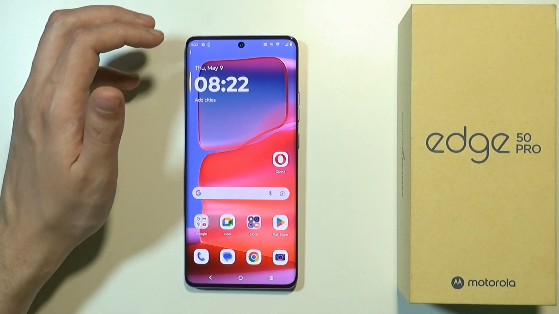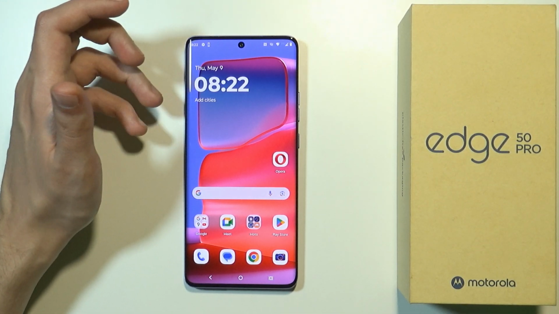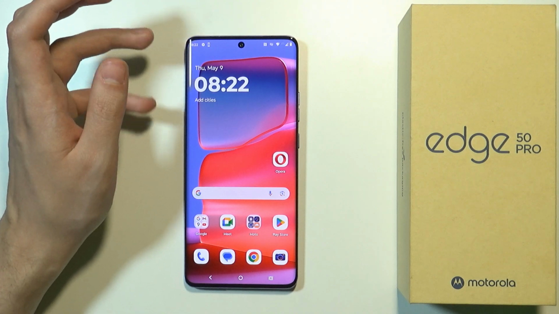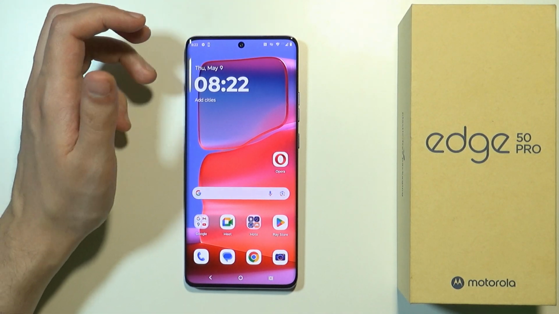Hello, if you are wondering if it is possible to disable the sleep mode on Motorola Edge 50 Pro, then let me try to answer that question for you.